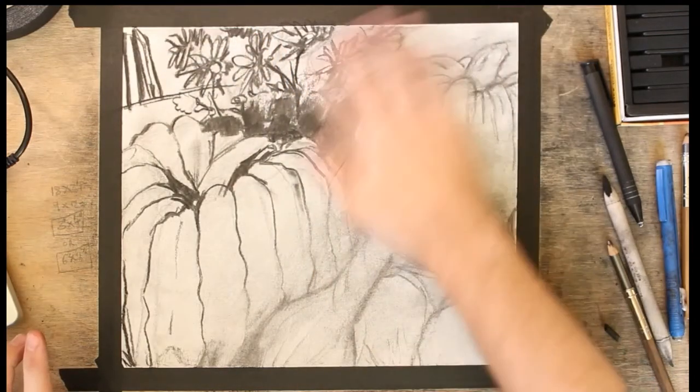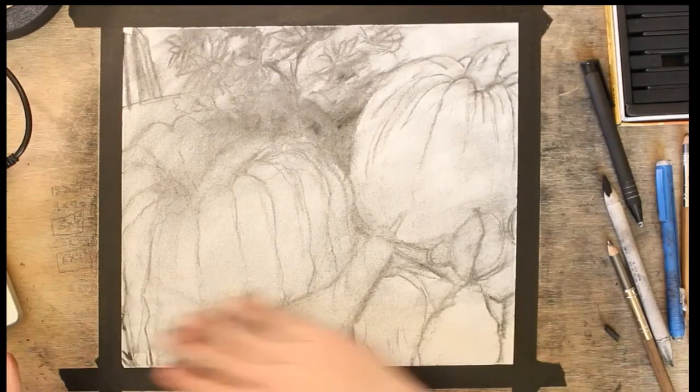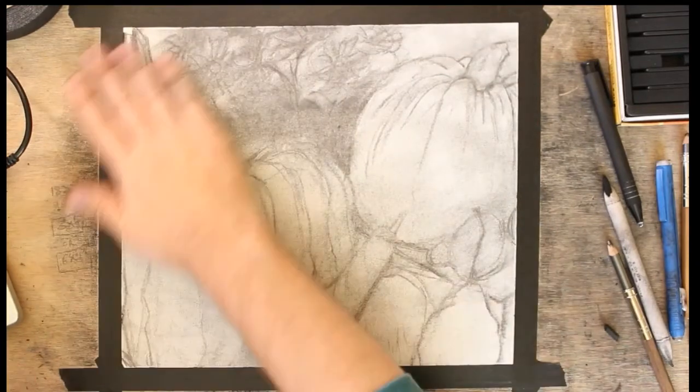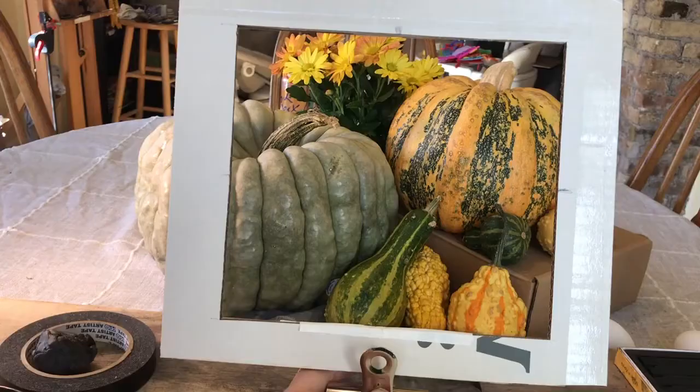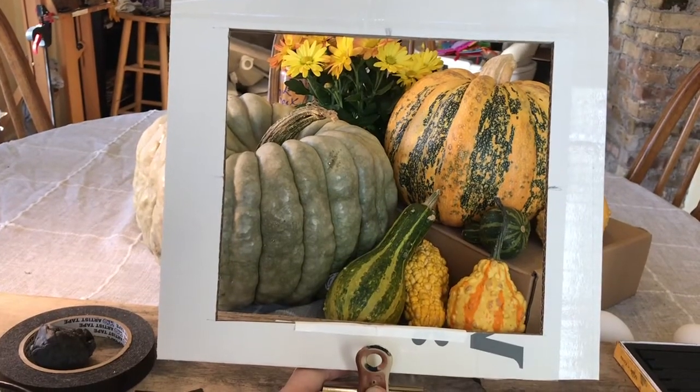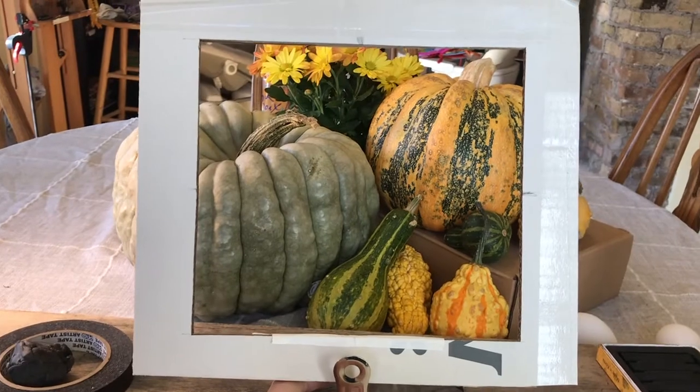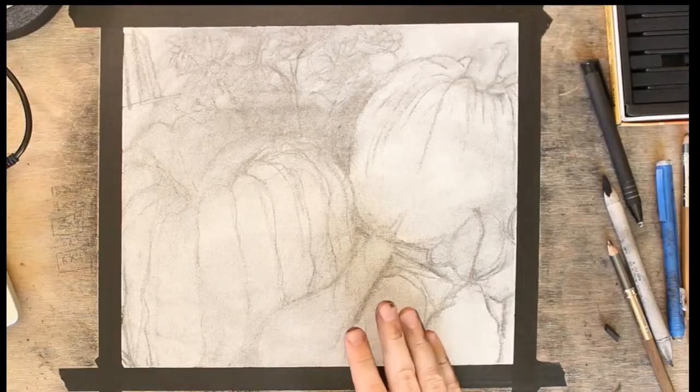Now that I've got everything placed accurately, I can wipe out again, and thankfully my vine charcoal is still showing up nicely as a ghost image, and I'll be able to work directly into this. At this stage, I'm ready to begin thinking about value, and I take stock of where the lights and shadows are in my composition.